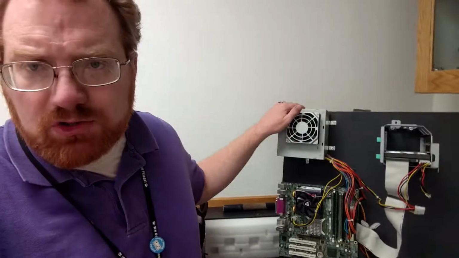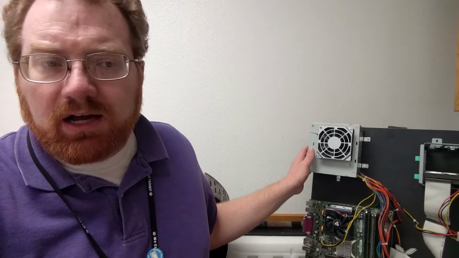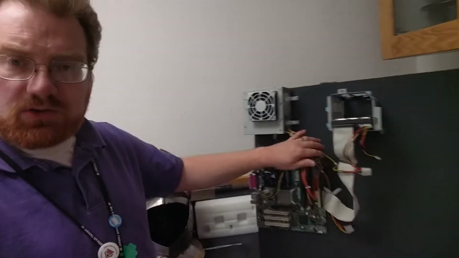Now I do have my power supply. Obviously computers need electricity in order to run. The power supply in computers will either be a battery, or it can be like this one, which will change it from an alternating current to a direct current. Now, you can see it goes everywhere.